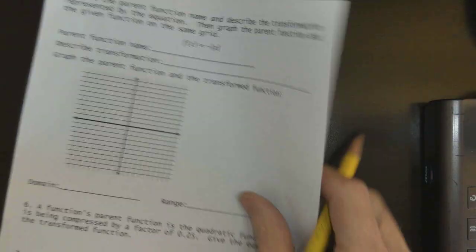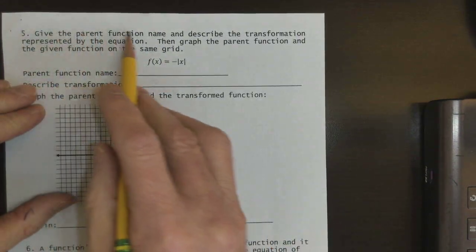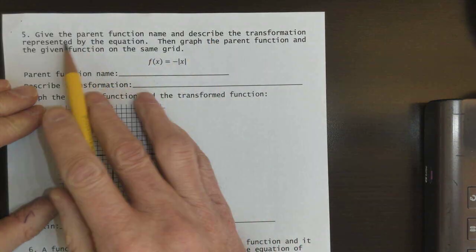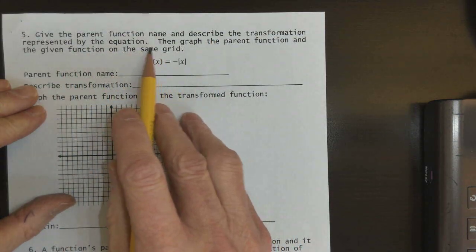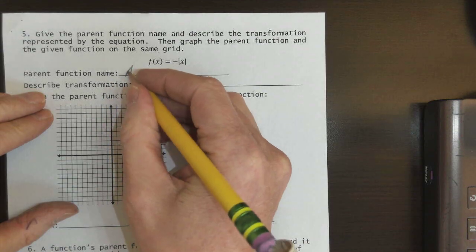So I'm going to stay with that answer on that one. Alright. That was 4. Here's 5. Give the parent function name, describe the transformation represented by the equation, and graph the parent function and the given function. Same thing. Parent function, this is absolute value.